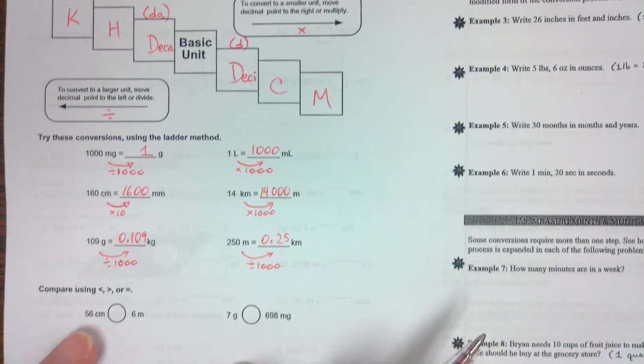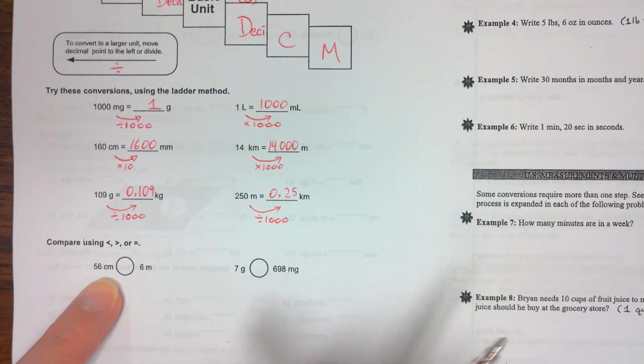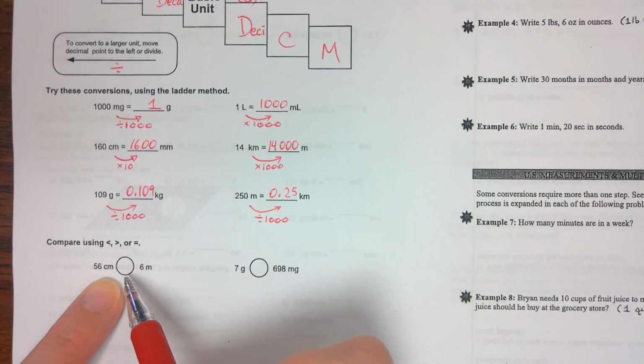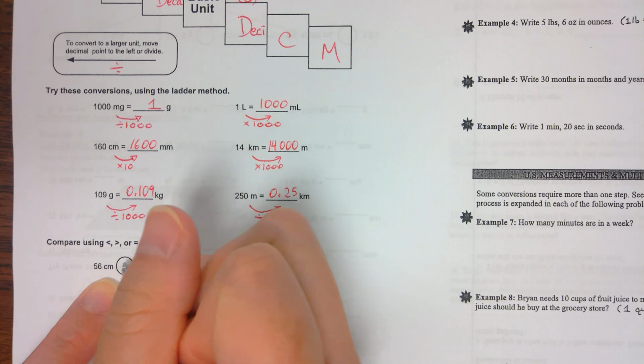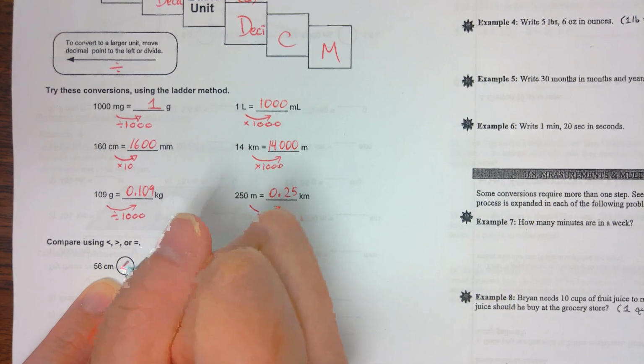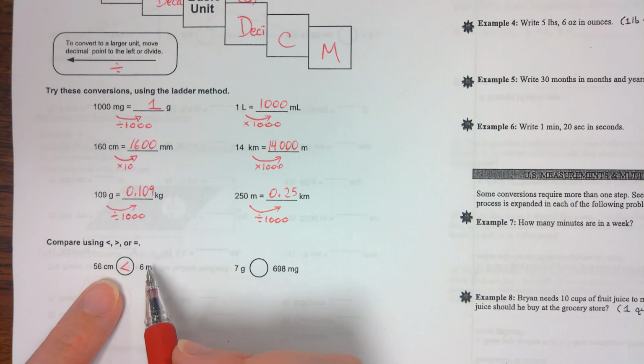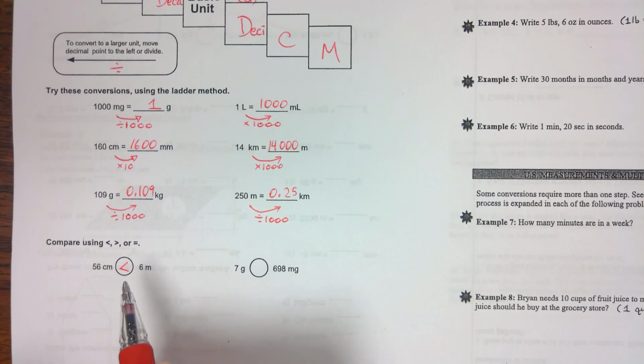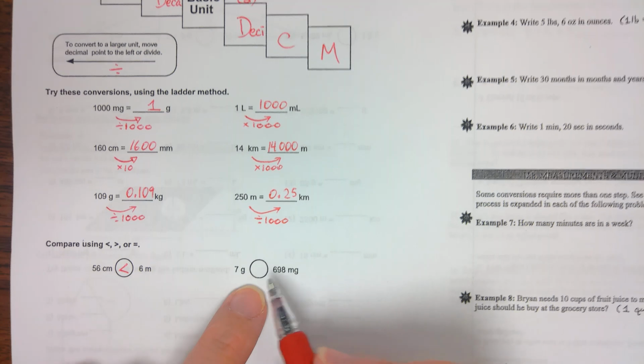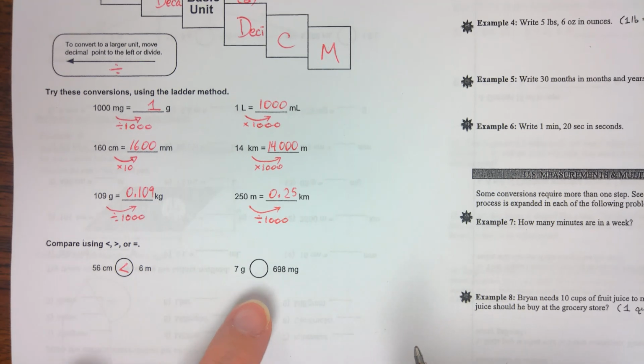Okay. This inequality. Sydney, what did you get for this one? I got 56 centimeters is less than 6 meters. Right. This one is pretty obvious. Centimeter, meter is much bigger. So you don't even need to do the conversion. But then this one, you might want to do the conversion.